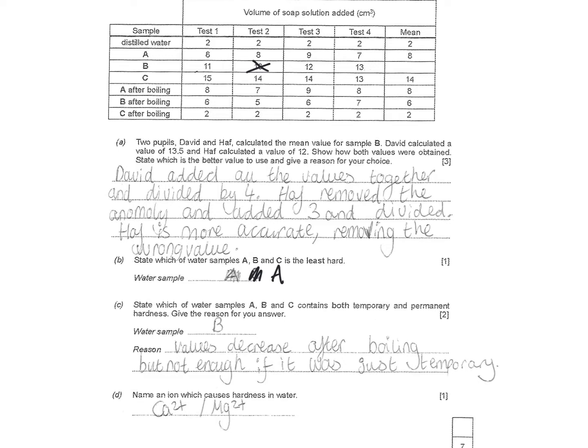State which sample contains both temporary and permanent. It's B, because if you look at the difference between B there and B there, there's a massive decrease in the amount of soap. If it was just temporary, it would still be really low, but because it's half and half, it's decreased slightly but not enough. There's still some permanent hard water in there.